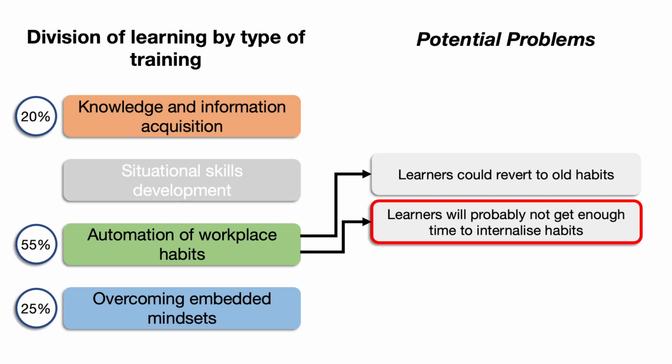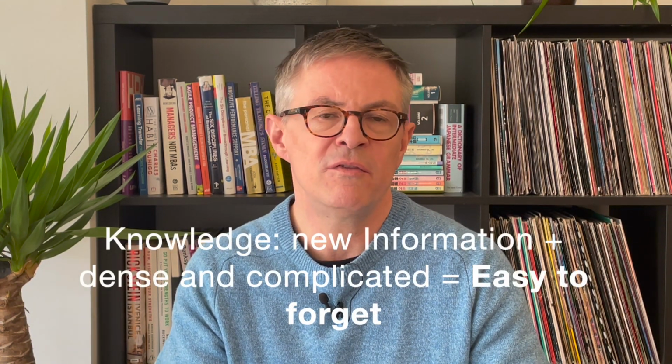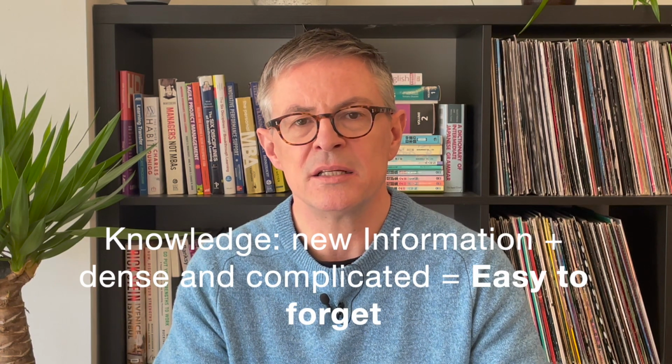Here is a very simple example of what that might look like with something that we're probably all very familiar with. Let's say you're making a training program for salespeople that is all about new product information. It's very detailed, specific, and the volume of information is large. A quick problem analysis of this would tell us that the information is easy to forget in the moment of need without referring to detailed text. It looks something like this. For knowledge, where there's lots of new information that's dense and complicated, it's basically easy to forget.